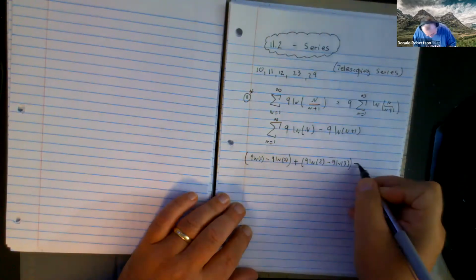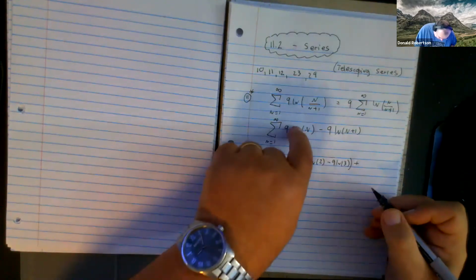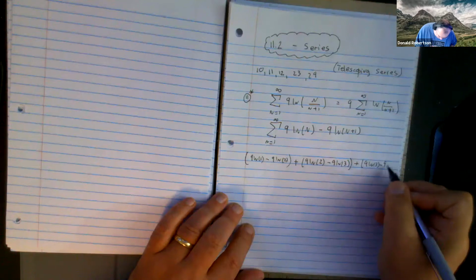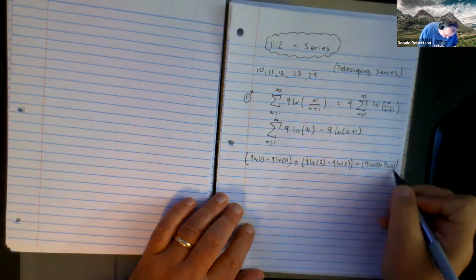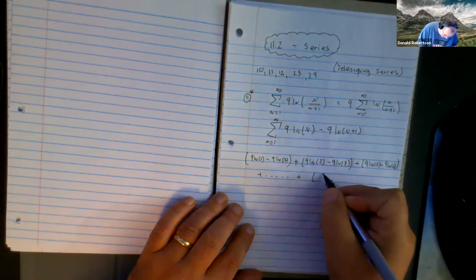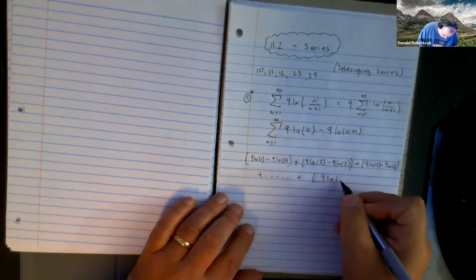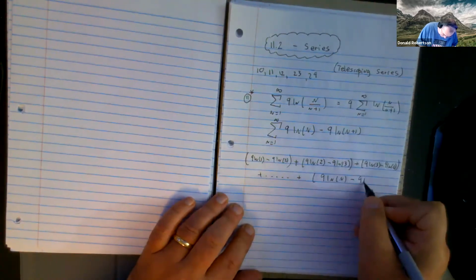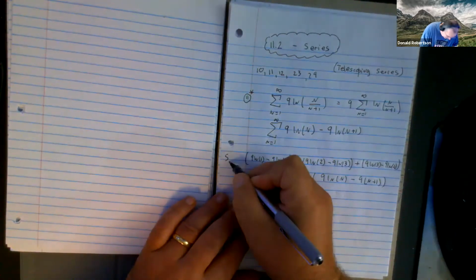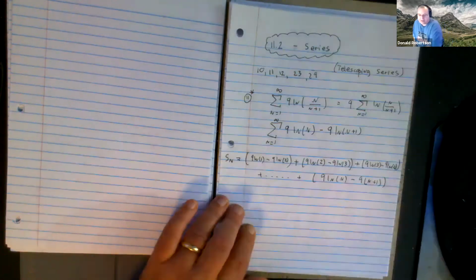And then I'll plug n equals 3 in, and I'll get 9 log 3, take away 9 log 4. You can imagine this continuing, and then I'm going to stop at a general value, this fella. If you're interested, what technically I'm doing right now is finding the nth partial sum.